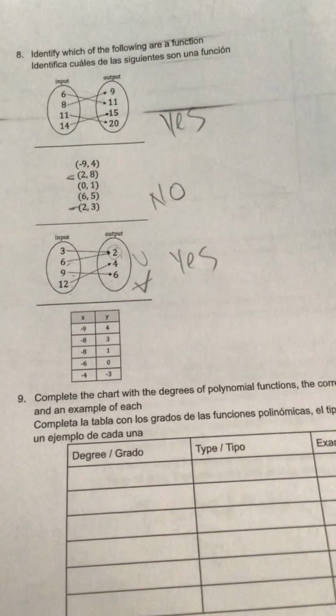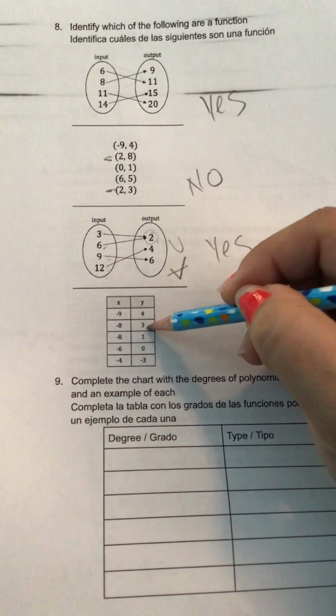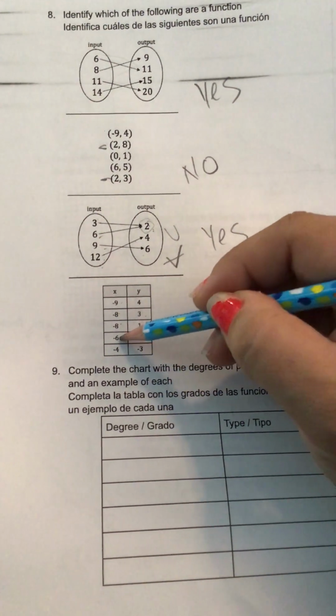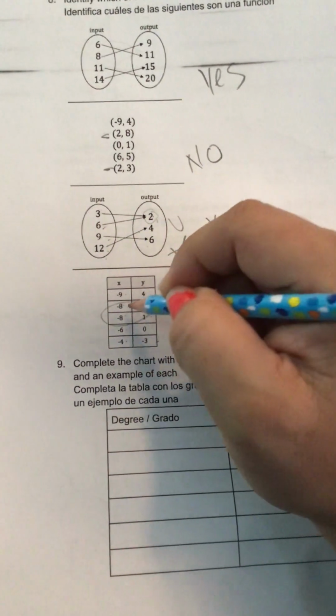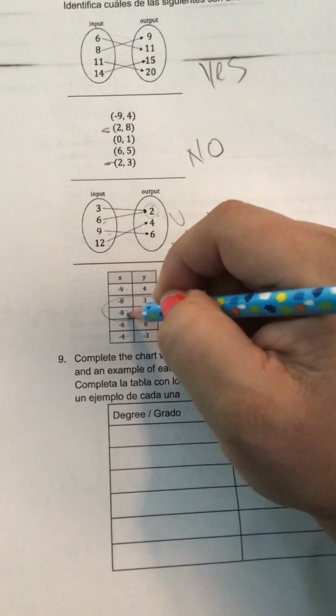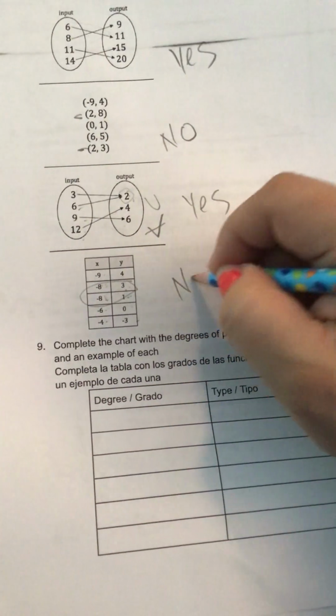All right, and then let's look at this last one. I have a -9 with a 4, a -8 with a 3, a -8 with a 1, a -6 with a 0, a -4 with a 3. Again, I have 2 x values that are the same trying to go to 2 separate points. That cannot happen, so this is a no.